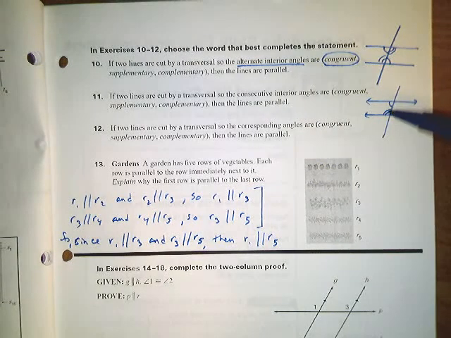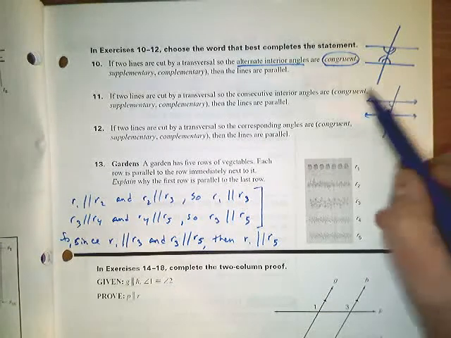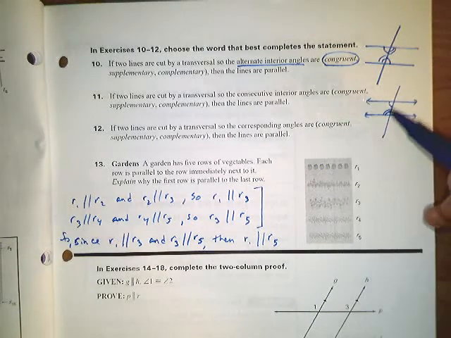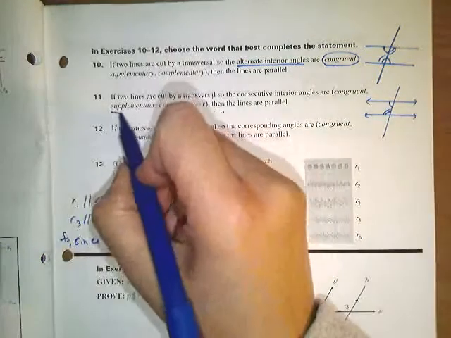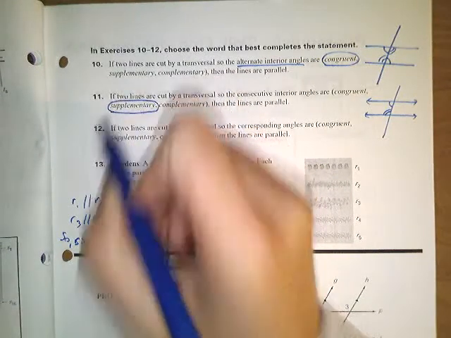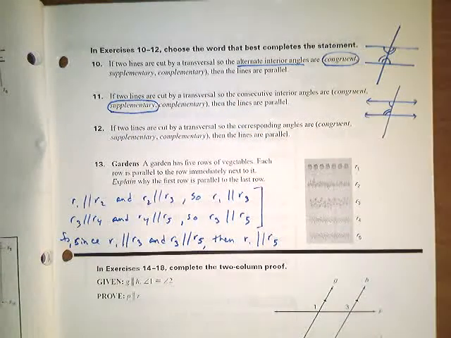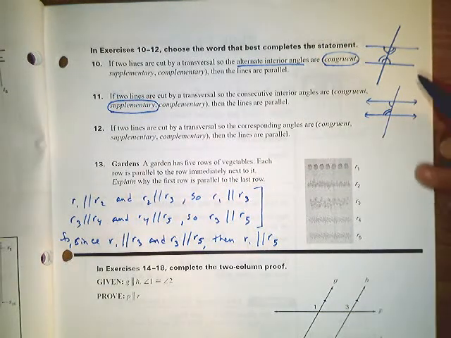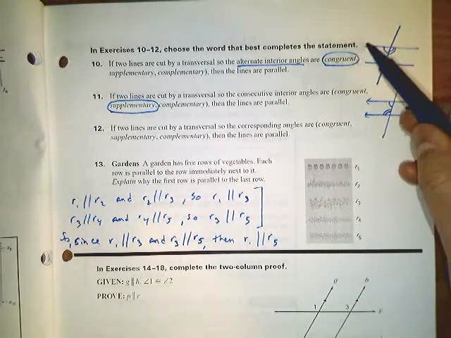Now this type of pair, you'd have to not prove them congruent. No, these two would be supplementary because they add up to 180 degrees. This is the one that people often forget because they're so used to stating everything as congruent. So be careful with that one.